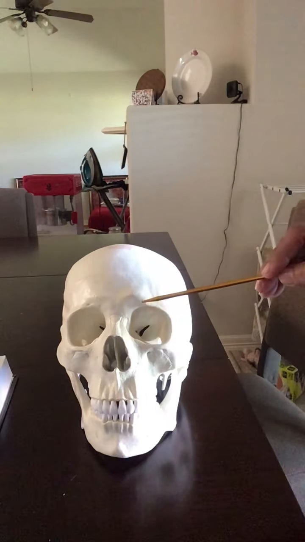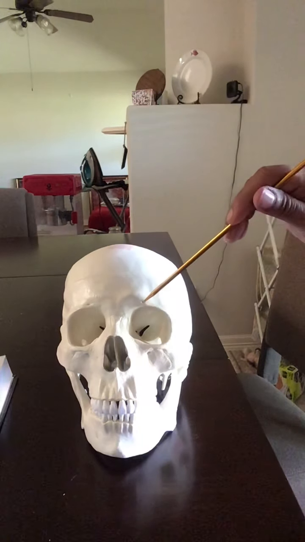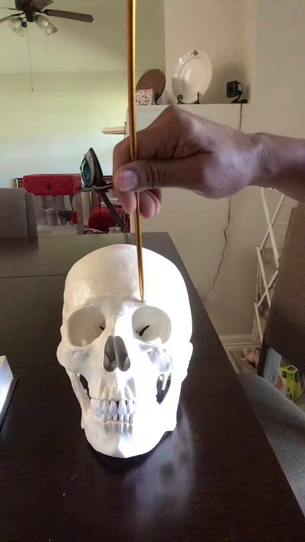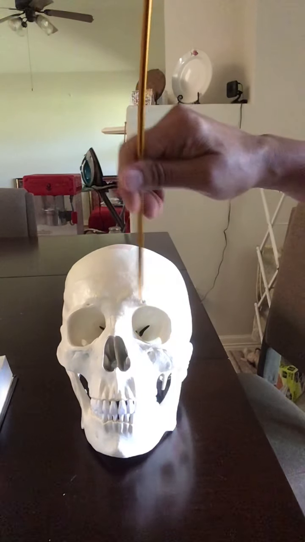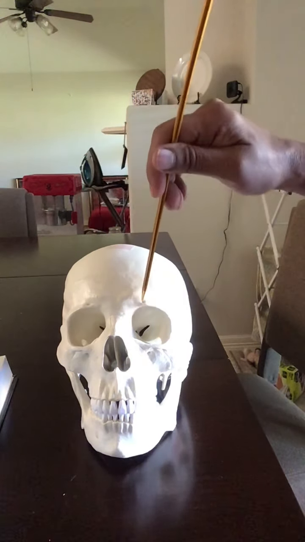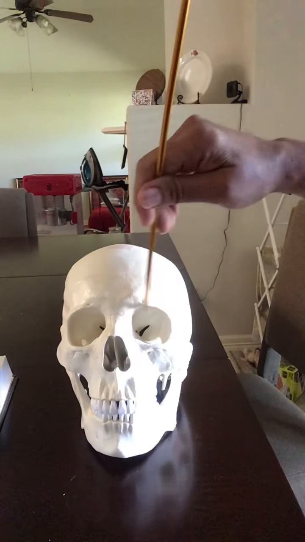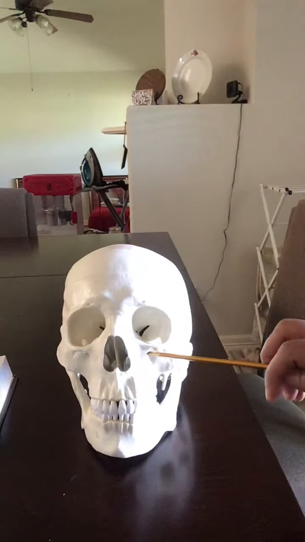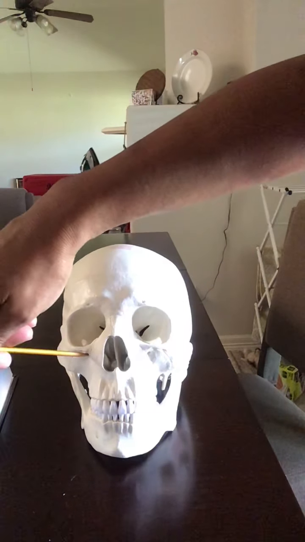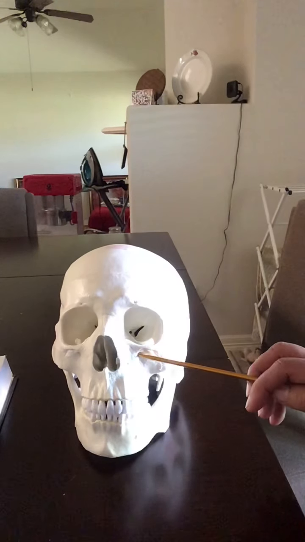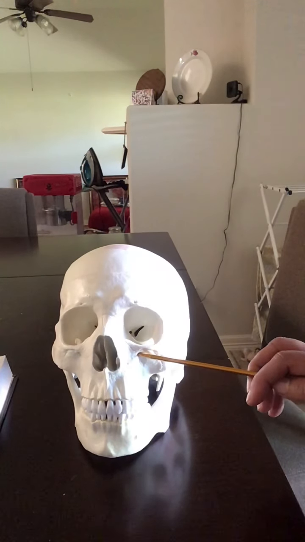So let's start with the foramen right here on top of the orbit. This one is called the superior orbital foramen, which means it is a foramen on top of the orbit. And likewise, you have two here, one here and one here. These are called the infraorbital or inferior orbital foramen.